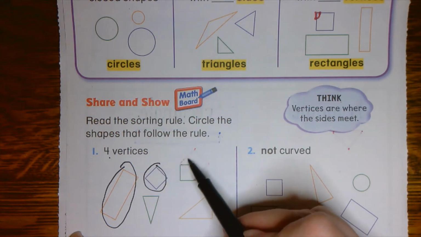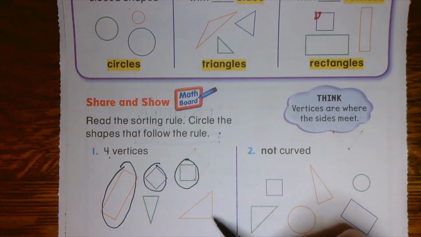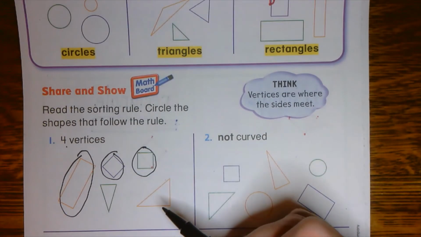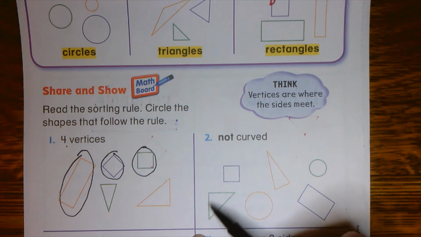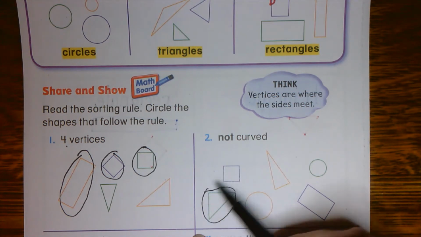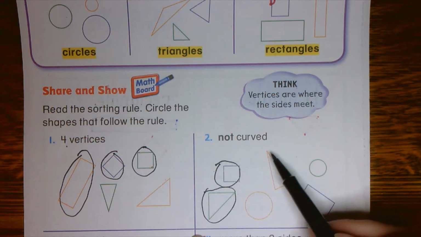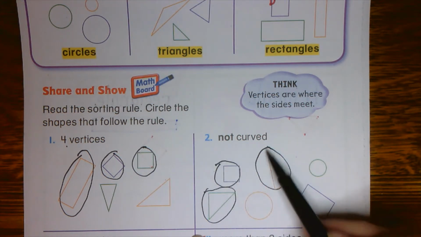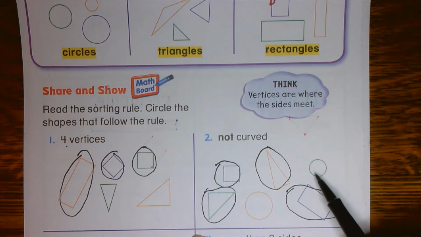1, 2, 3, 4. That follows our sorting rule. 1, 2, 3. That does not follow our sorting rule. We don't circle that. 1, 2, 3. That only has 3 vertices, not 4, so we don't circle that. Not curved. Well, this is all straight lines, right? Right there on that one. Here's also all straight lines. All straight lines, but that has curves. That one has curves.